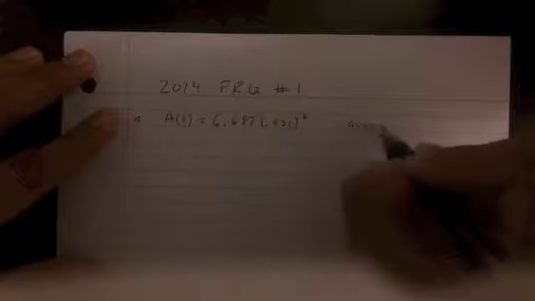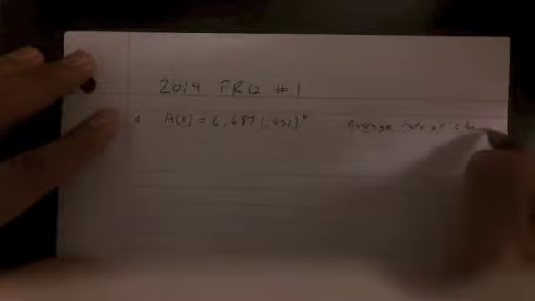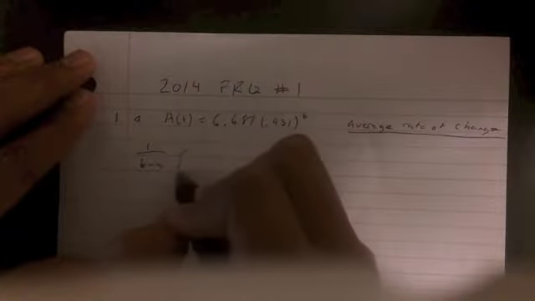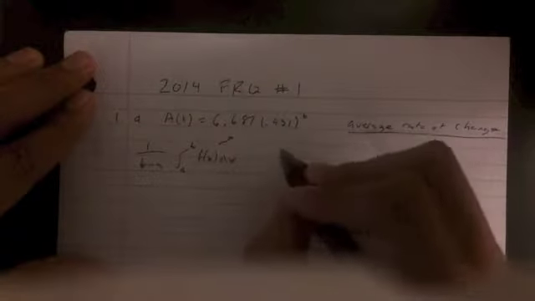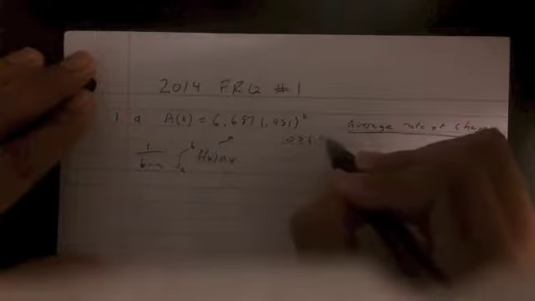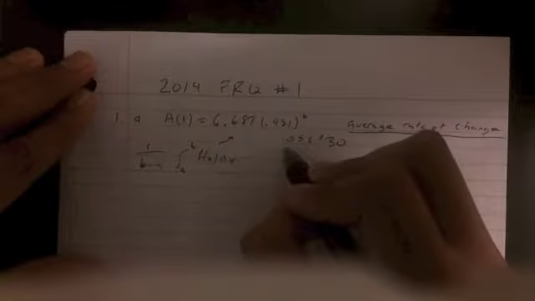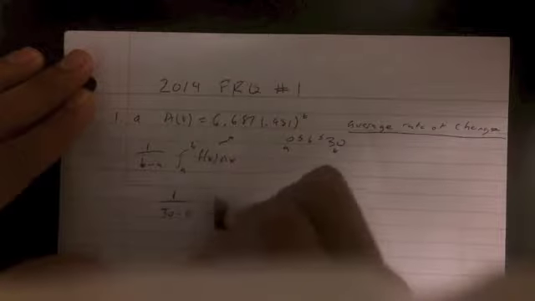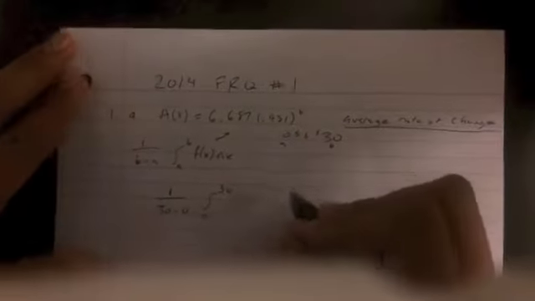In part A it asks for the average rate of change, and to do that we need the function. So I'm writing down the function, and for average rate of change it wants a specific equation. The equation is 1 over b minus a, integral from a to b of f of x dx, and this will get you the average rate of change.